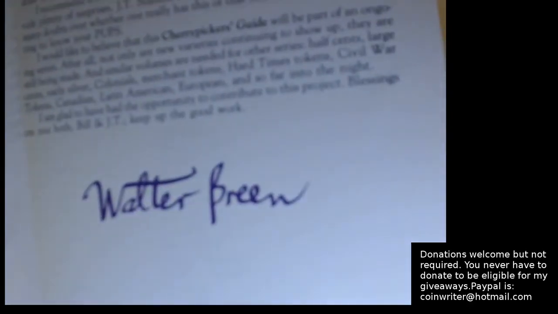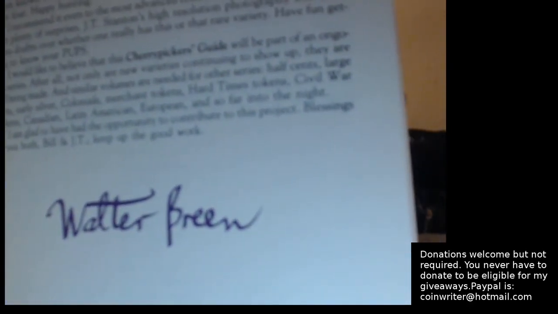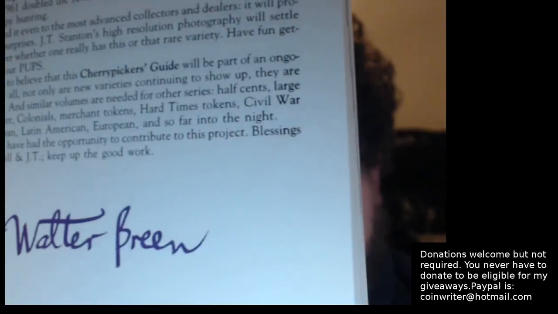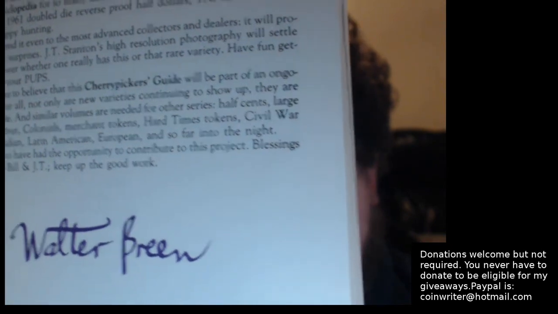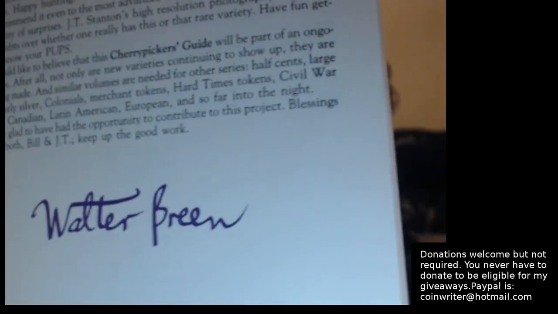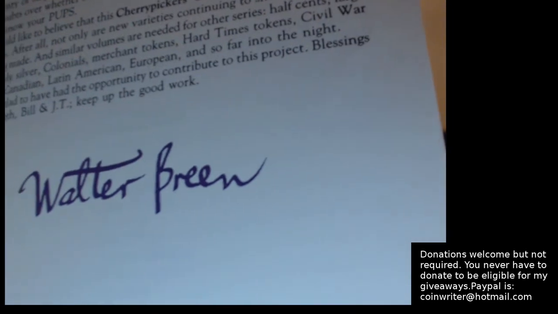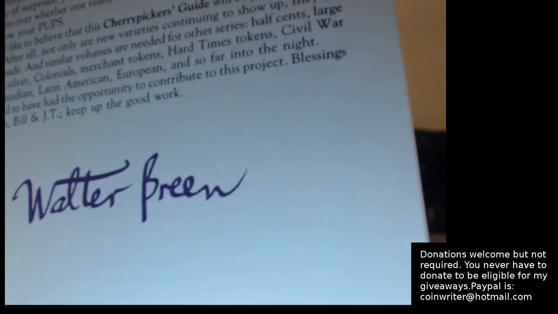Guys, look what I just discovered. I literally just discovered this on cam right now. Look at that forward. That is not printed.